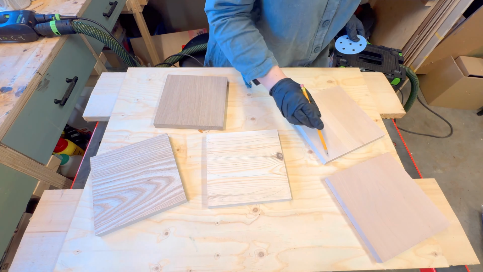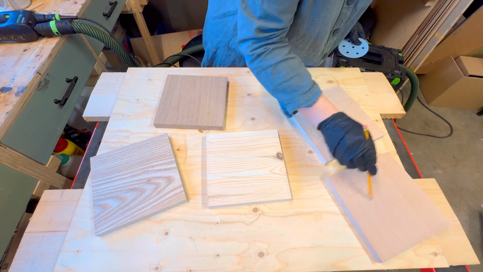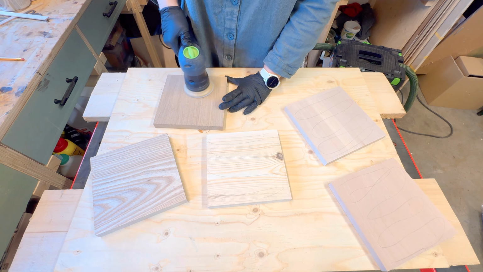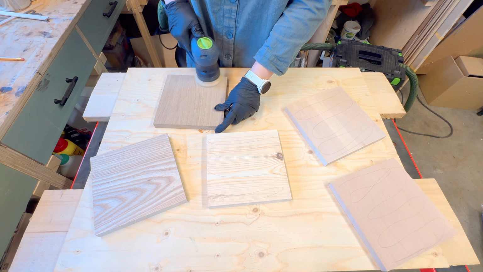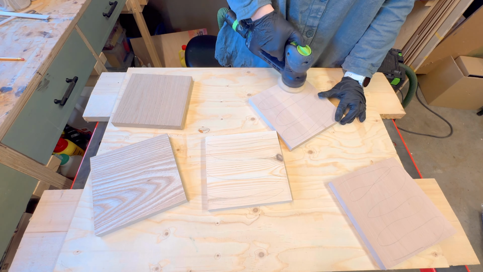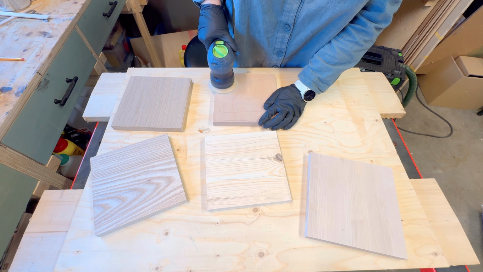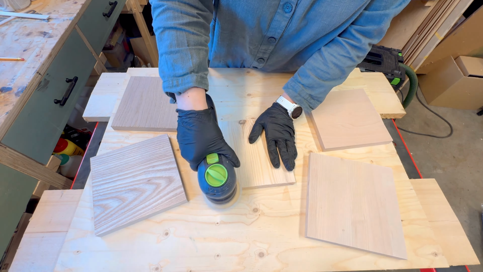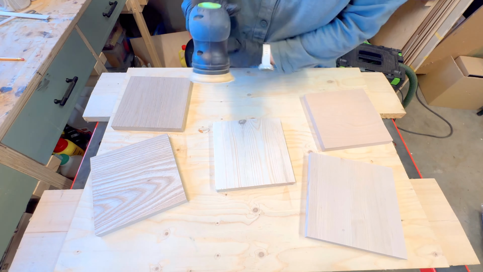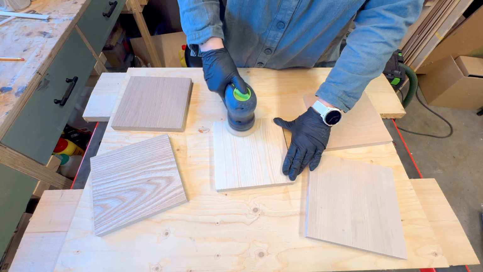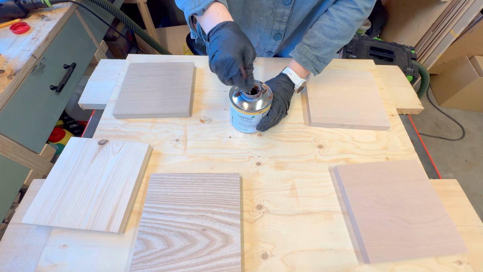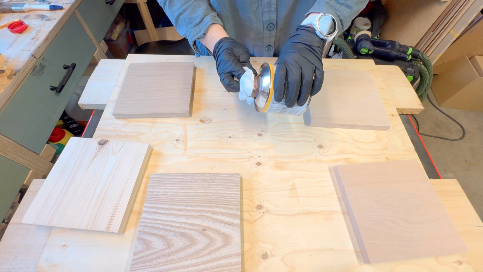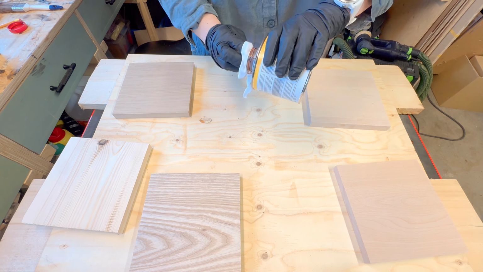Now the prep for these boards was incredibly simple. I sanded each of them 80, 120, 180, and 240 grit, taking time in between to clean each board and to apply a new pencil mark to ensure even sanding across all the boards. The stain I'll be using today is from Osmo, and it's important that you always stir any pigment-based stain thoroughly.